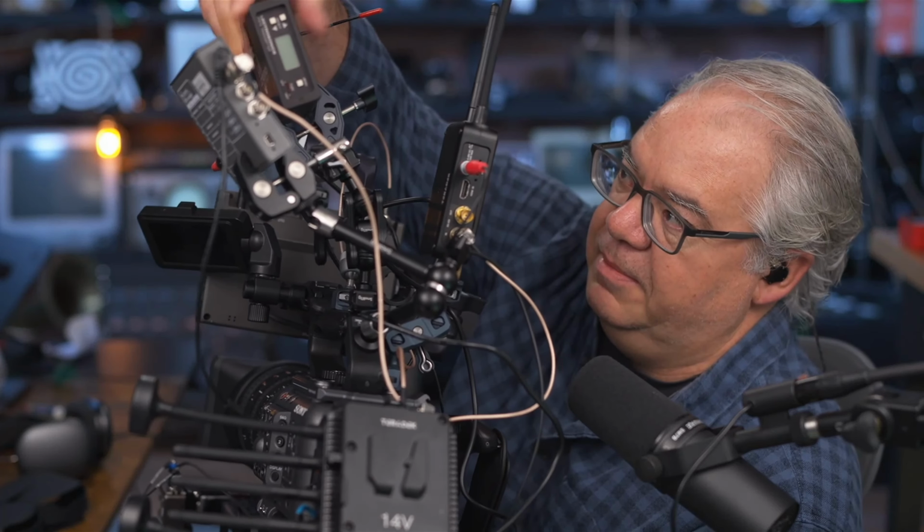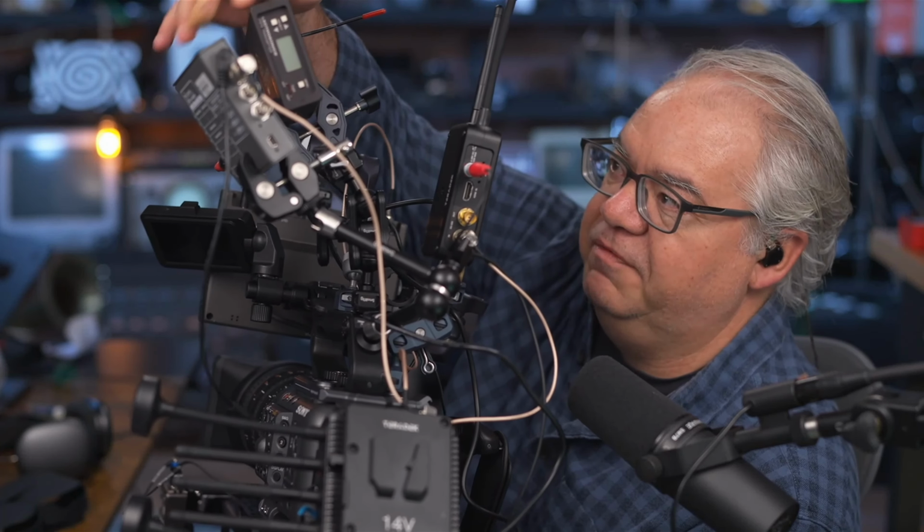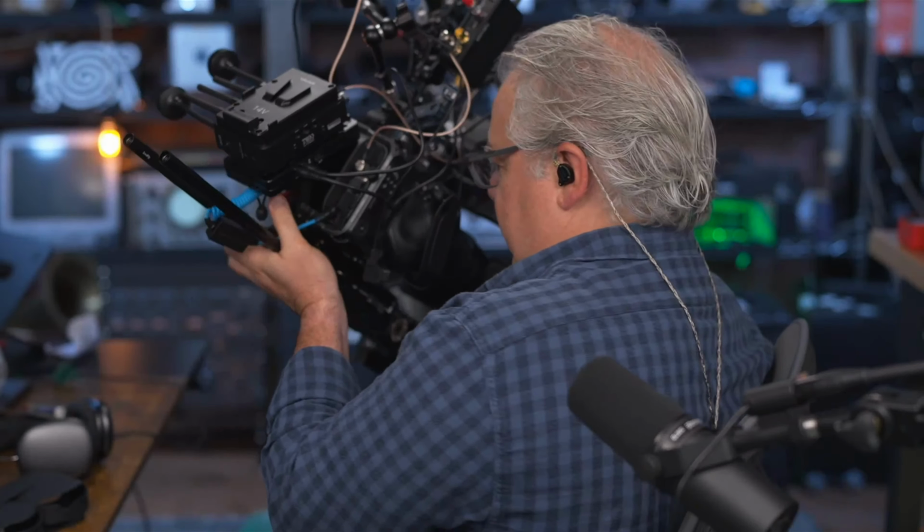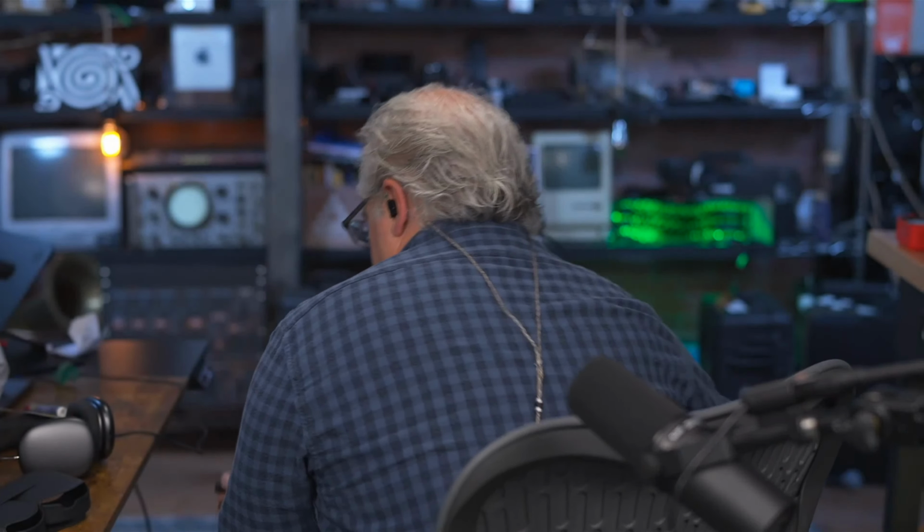These are a de-embedder, and then also this de-embedder feeds into an IFB transmitter, so that you can have that two-way thing, so you can actually have a Zoom connection, and then of course we're using an FX6 to make that work. So I'm going to put this down for a second because it's unwieldy at the moment.